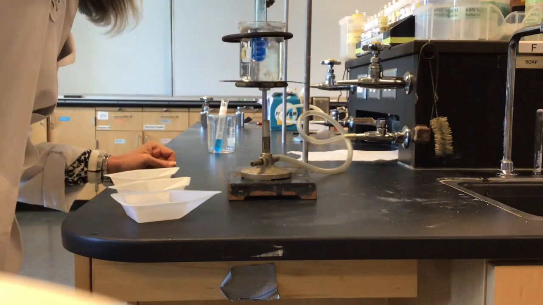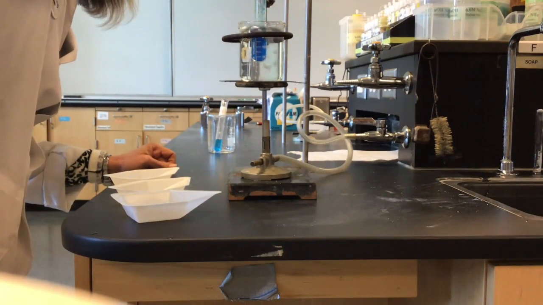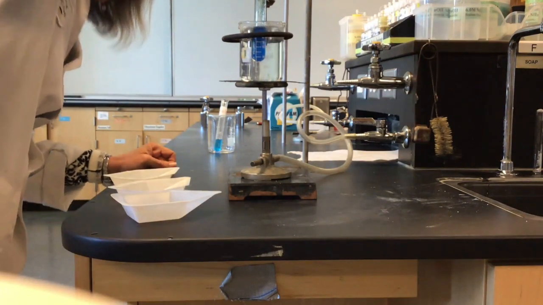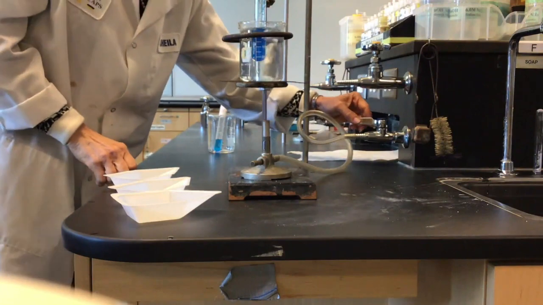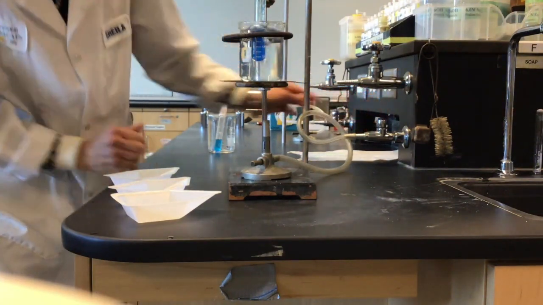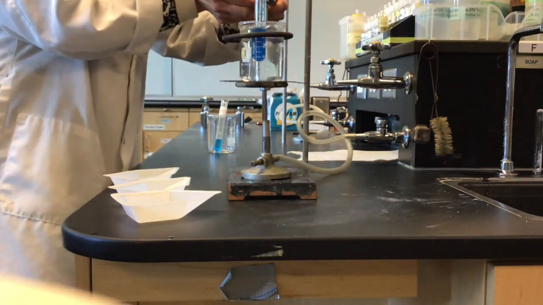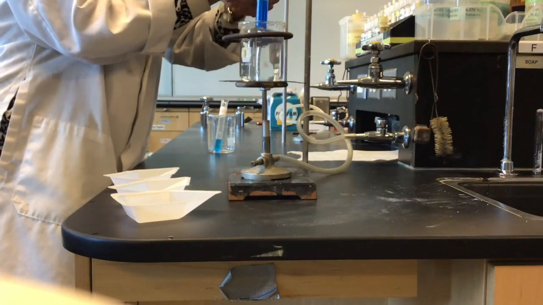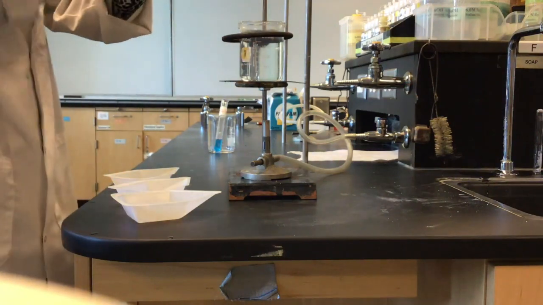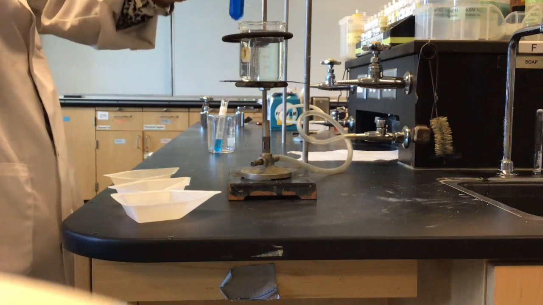I see solid stuck at the bottom. Let's make sure we get everything off the side. And our sample is no longer dissolving. We have finally reached the solubility point. We have a very saturated solution here with copper sulfate pentahydrate, and there is solid on the bottom here. If I can take it out, you might be able to see that there is a little bit down here that did not want to dissolve.